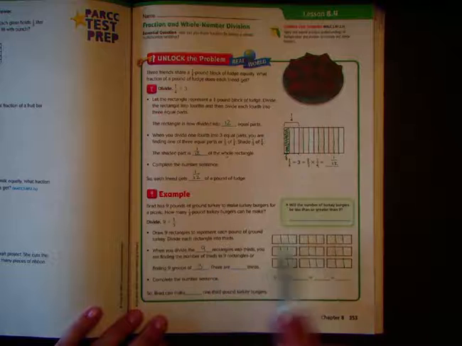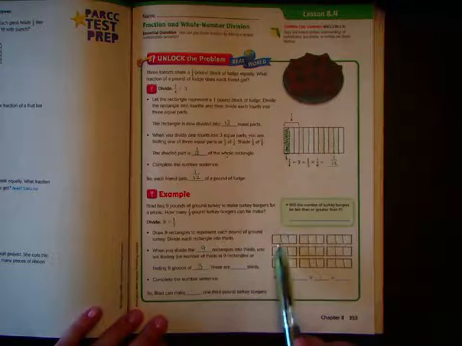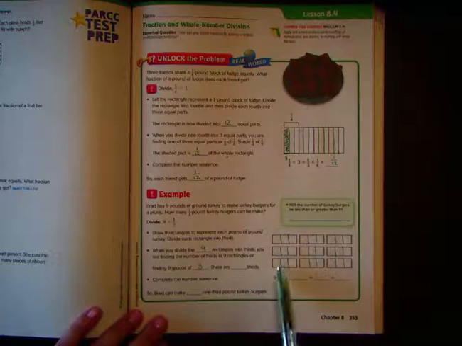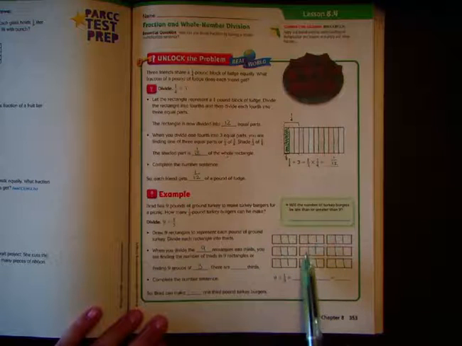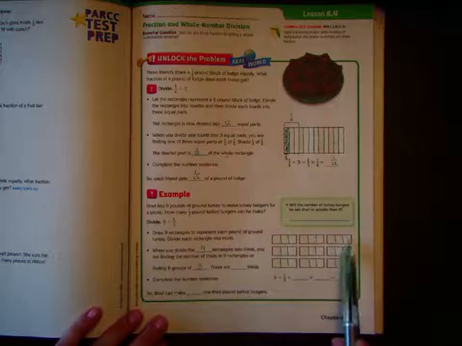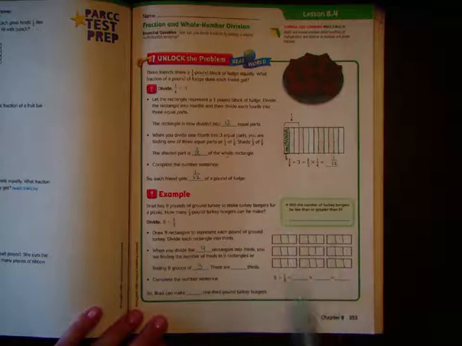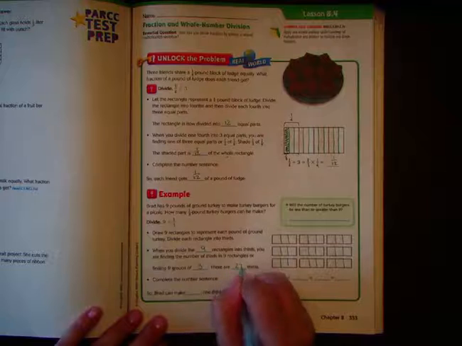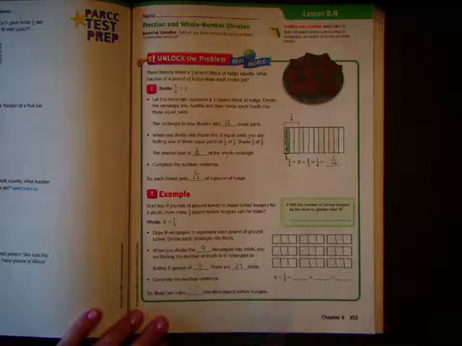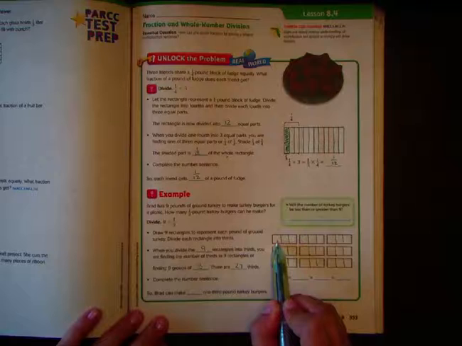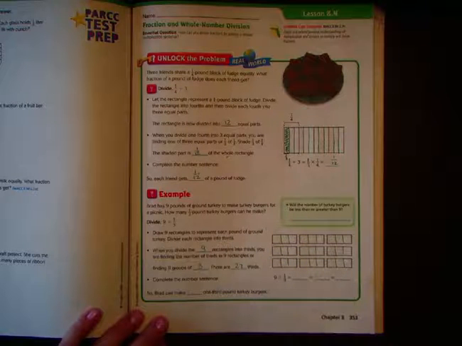So if we counted them all up, we would have 1, 2, 3, up to 27 thirds, right? Because each one of these represents a third, and there are 27 of them.